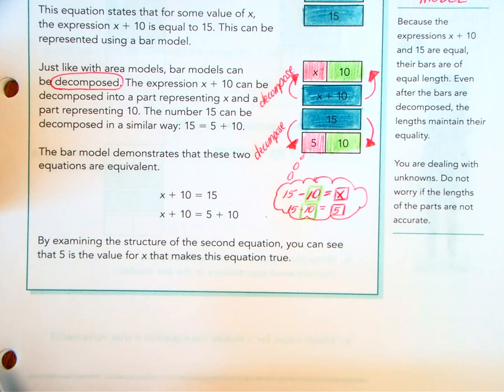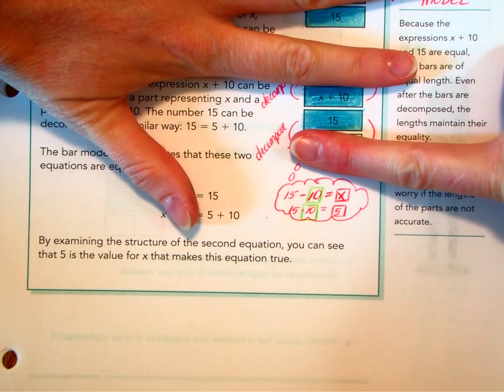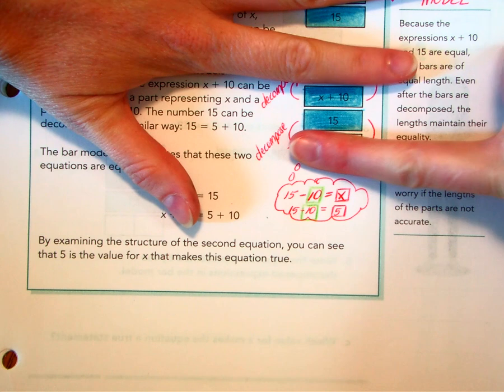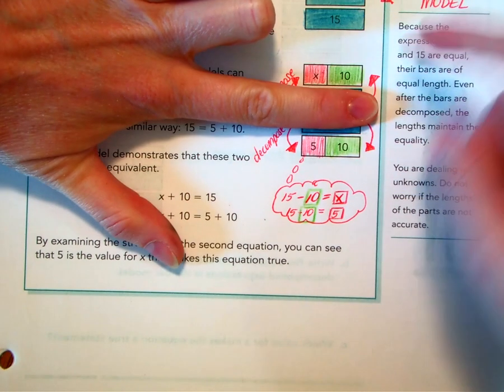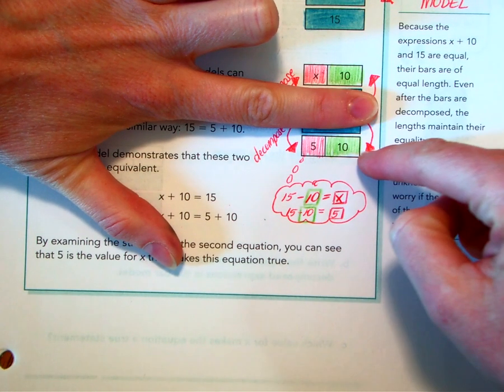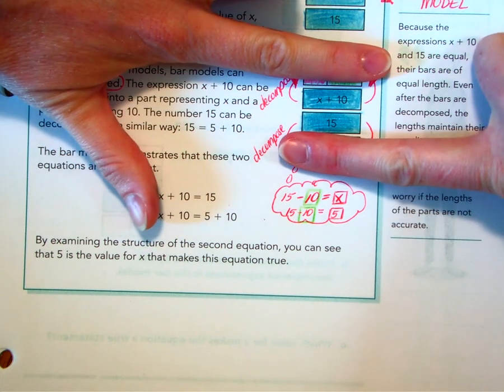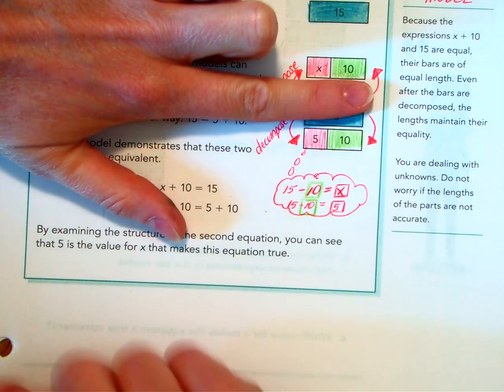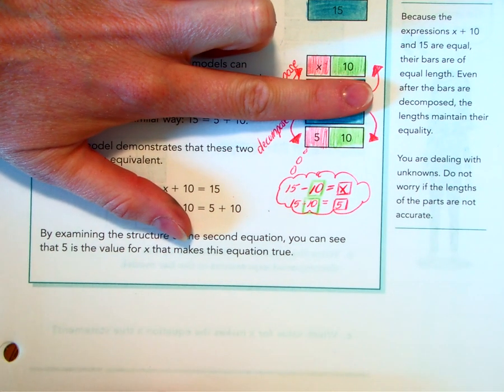You're going, huh? What are they talking about? They're saying, wishing I had an index card, they are saying that these two guys are equal, and these two guys are equal. So the blue and the blue are equal, and then our red-green combinations are also equal.